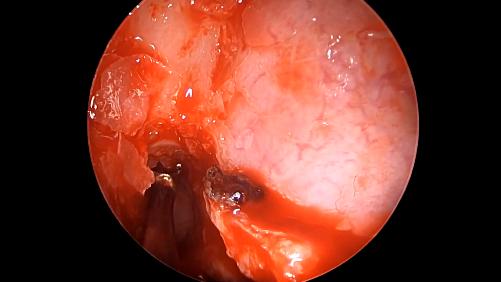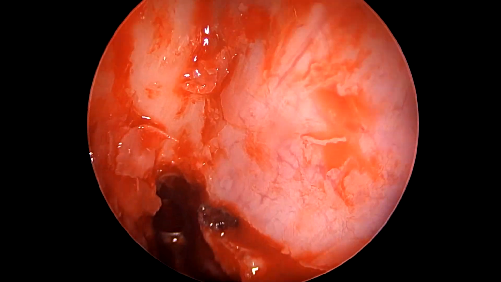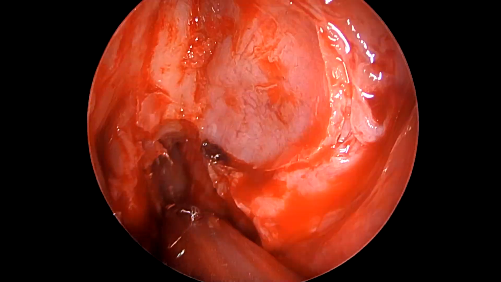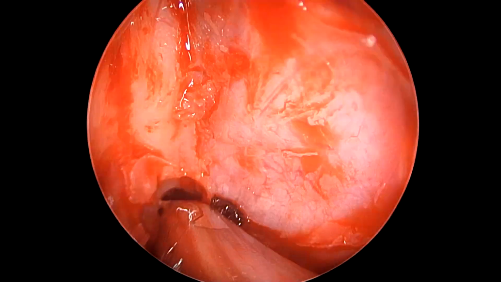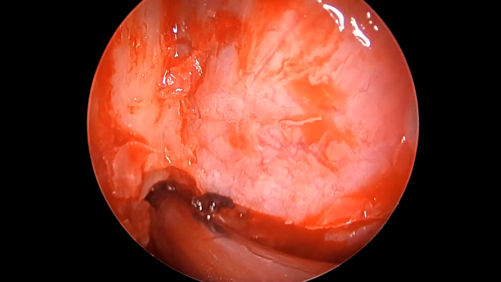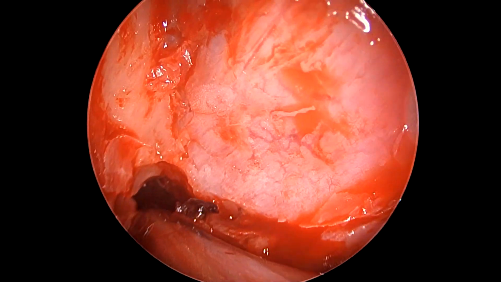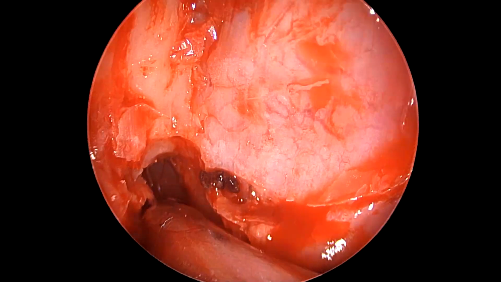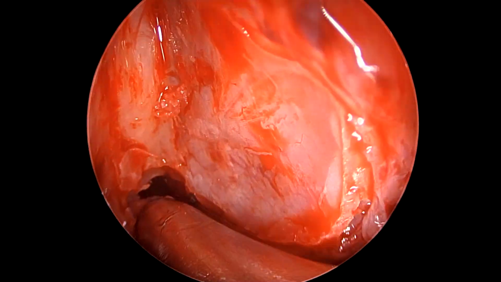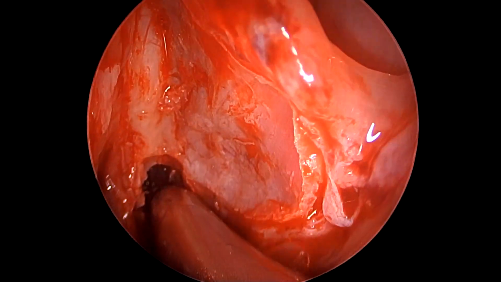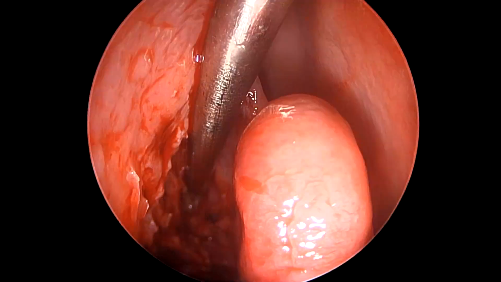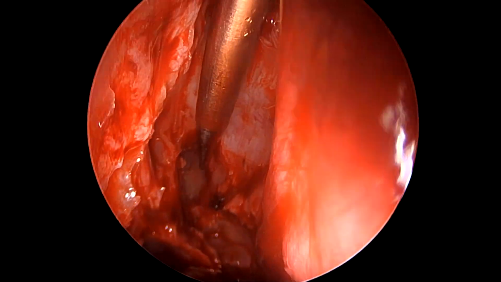As I had mentioned before, every millimeter of space that we create anteriorly is very important in allowing us instrumentation and vision inside. So we use a shaver blade that is curved 40 degrees upwards and strictly use it anteriorly. We must never use this blade posteriorly, because posteriorly we have the posterior table of the frontal sinus and we can create a CSF leak. So using it anteriorly, we shave off some excess bone and excess tissue.